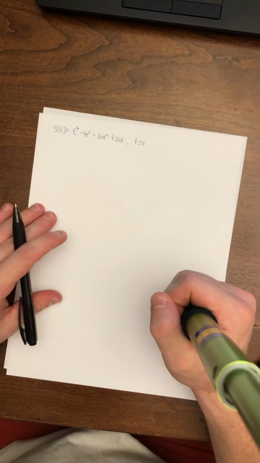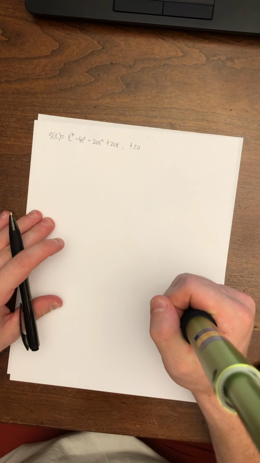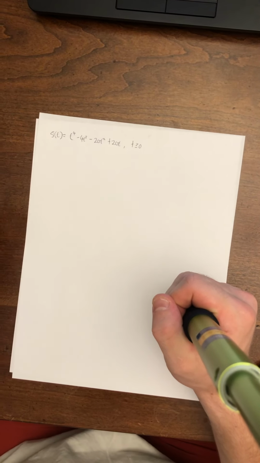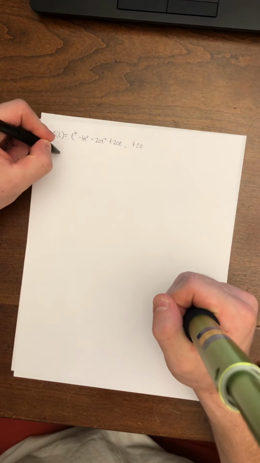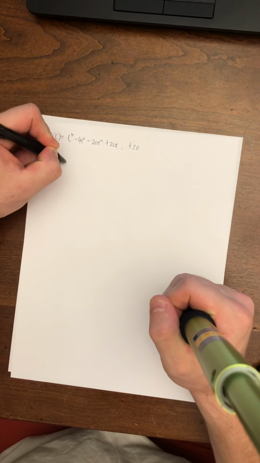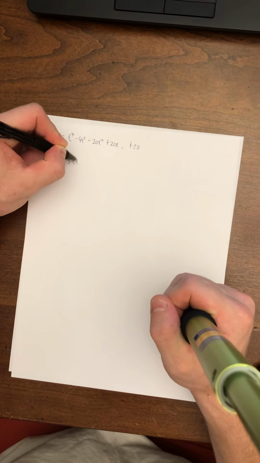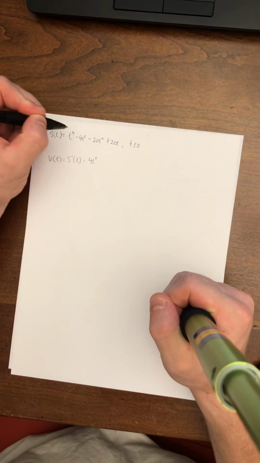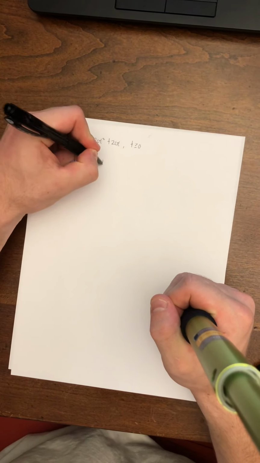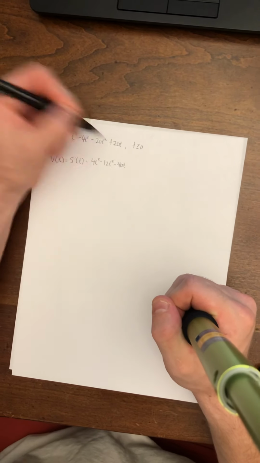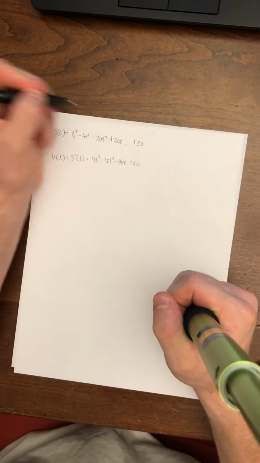All right, the first part is asking us, at what time does the particle have a velocity of 20 meters per second? For the velocity, we take the derivative of the position function, which means we get 4t to the third minus 12t squared minus 40t plus 20.